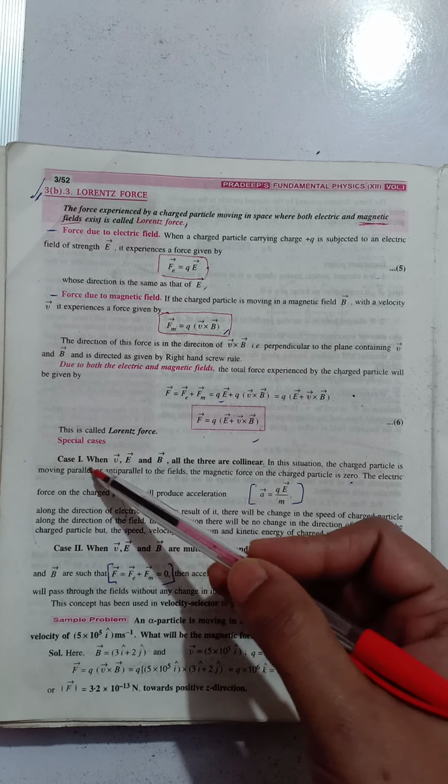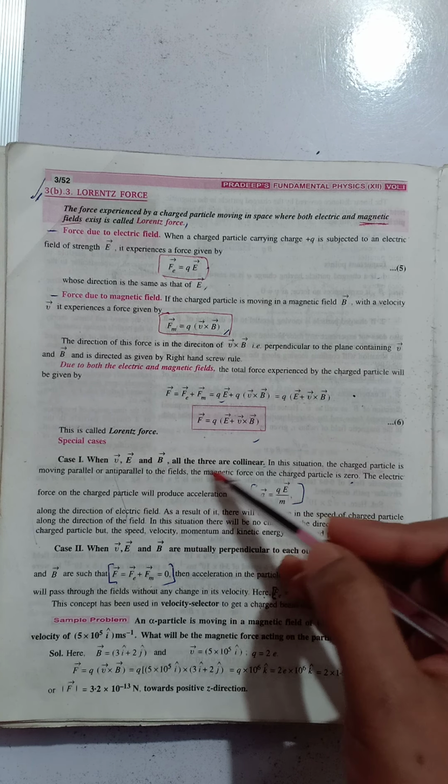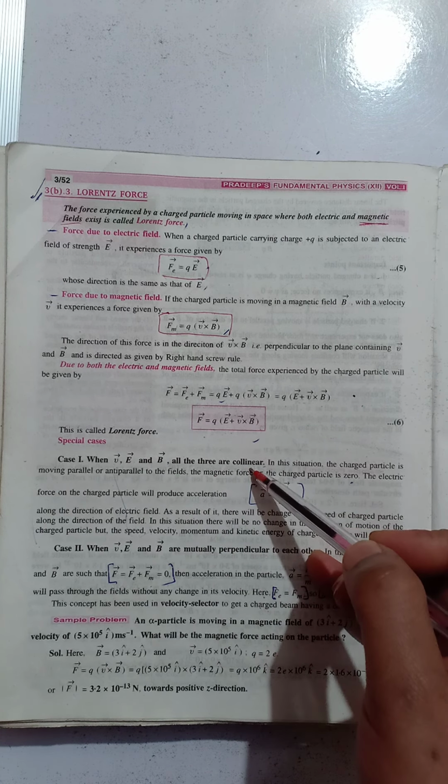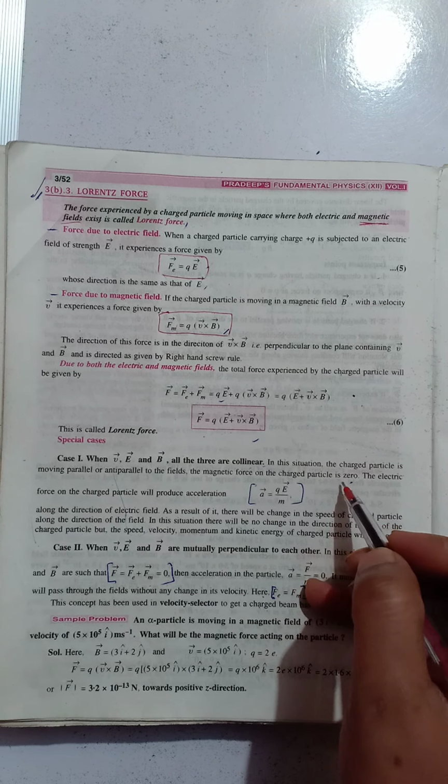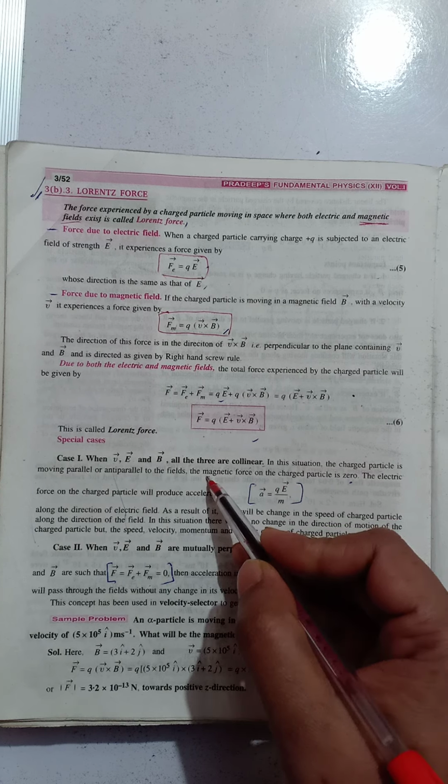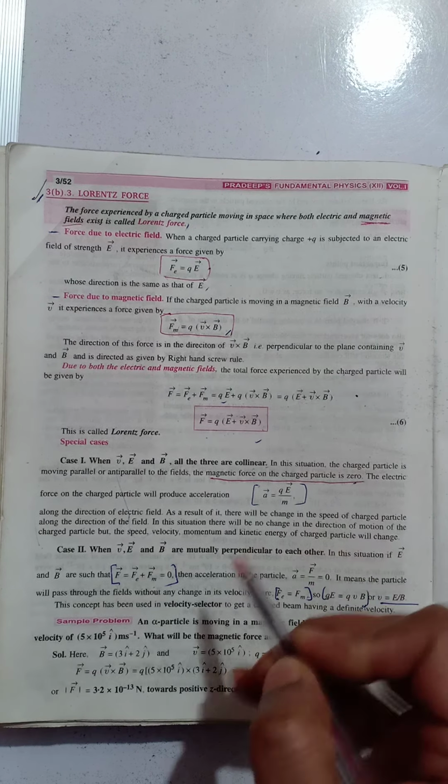For example, case number 1: when V, E, B all three are collinear, meaning all three lie in the same line, then the force due to magnetic field is 0.